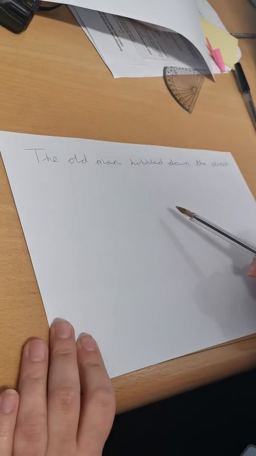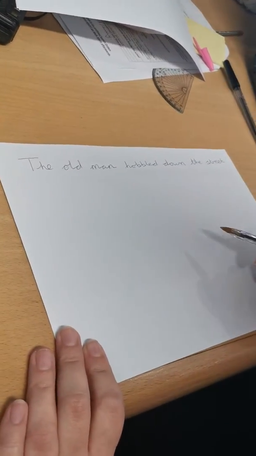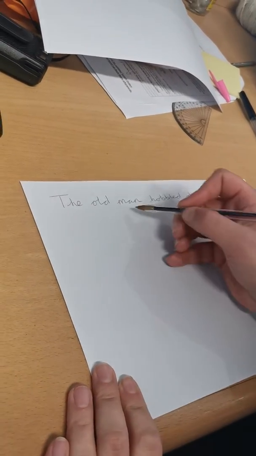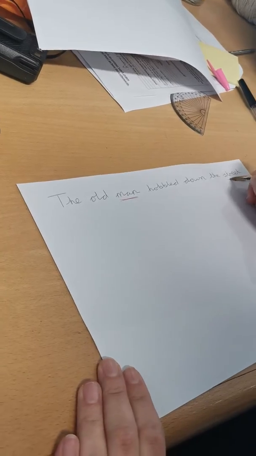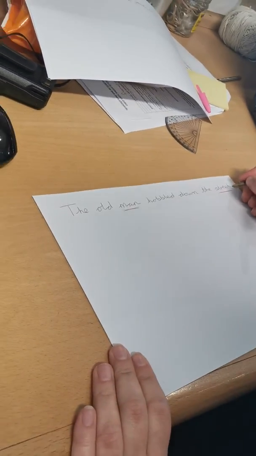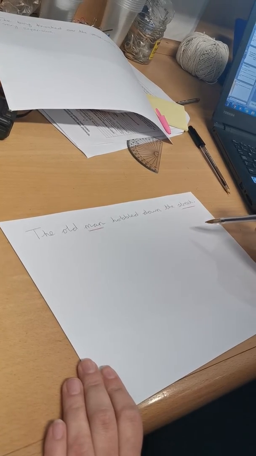So here we have a simple sentence. The old man hobbled down the street. So first of all, I need to identify where my nouns are. So I've got man and street. I need to make sure I've got a full stop at the end. So I can develop one of these nouns using a relative clause.